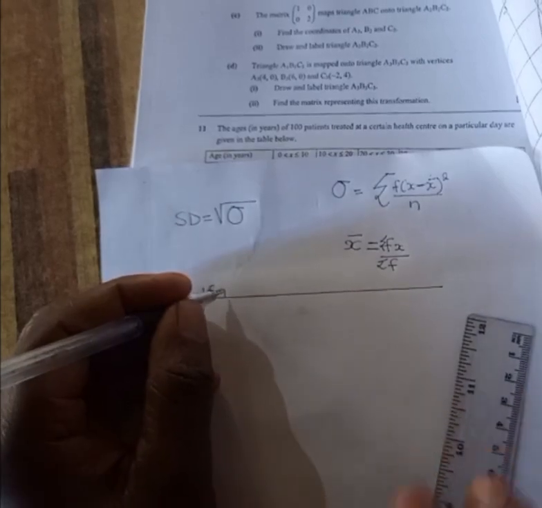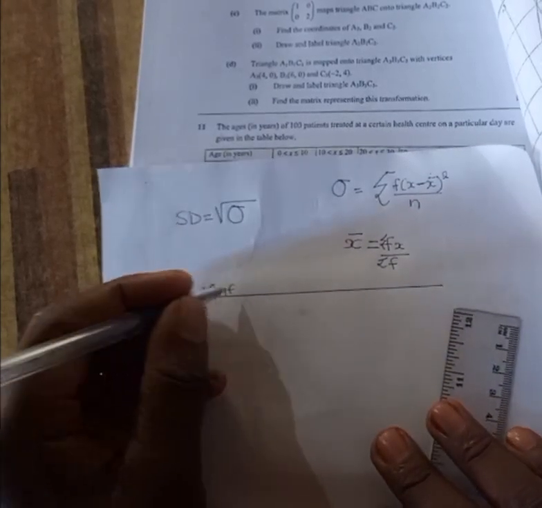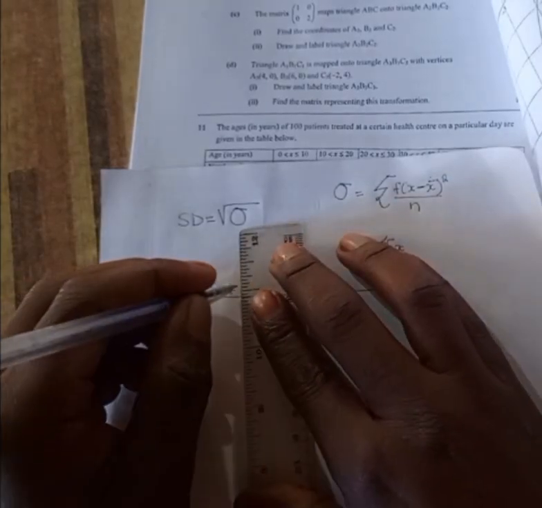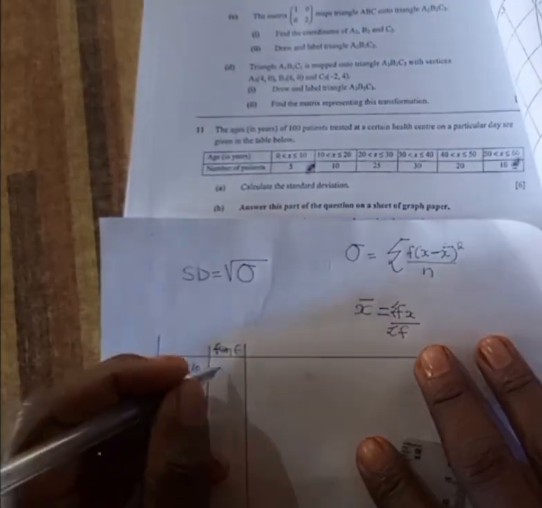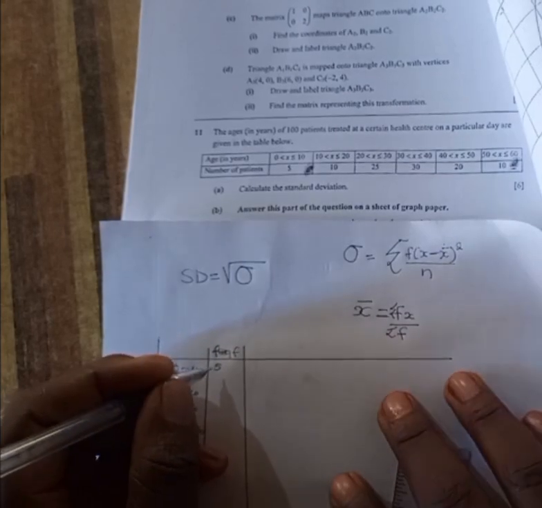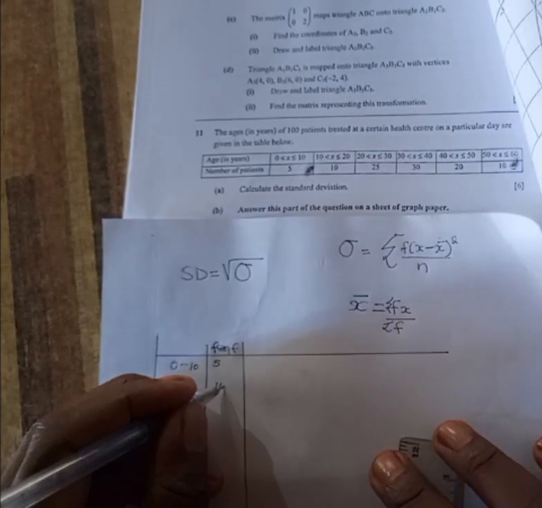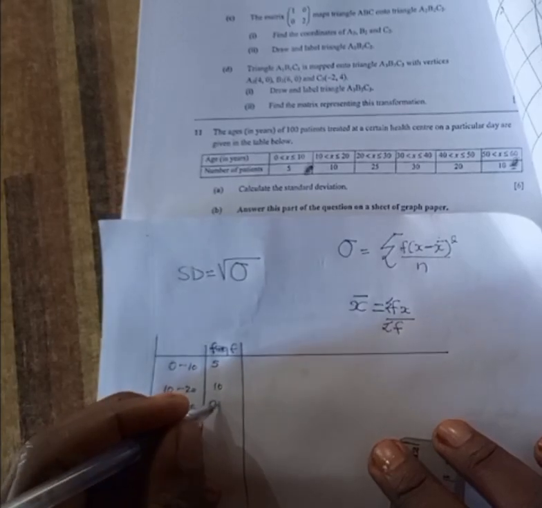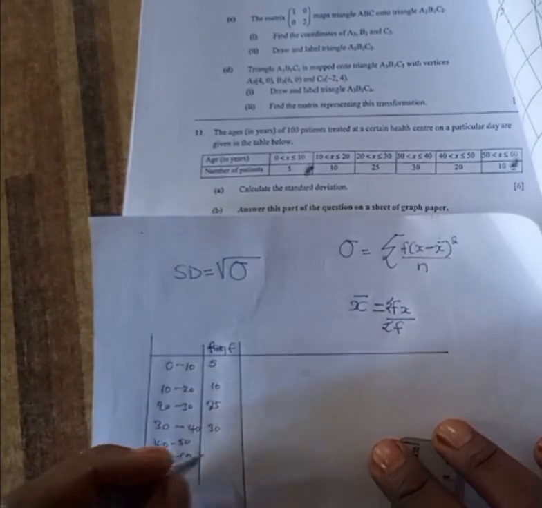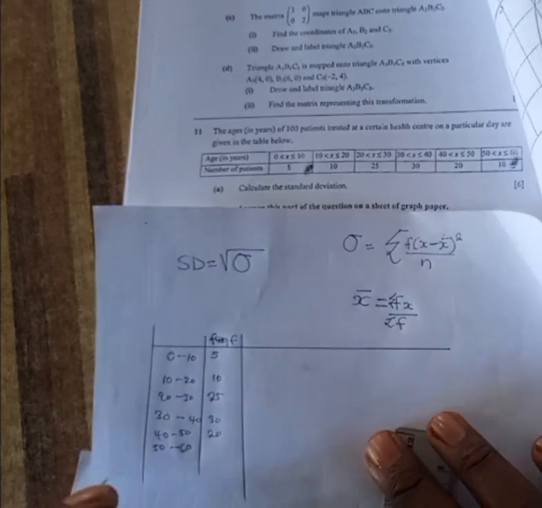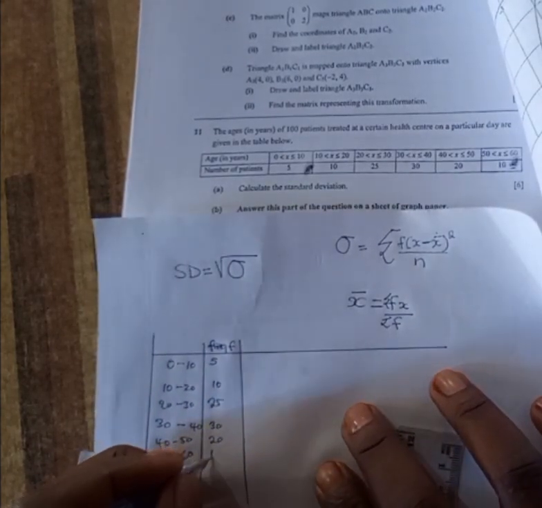You find the frequency there, which I'll just write as F. What is the frequency? According to this one, we have the 5 there. From the 5 there, we have the 10. From 10, we have 25. From 25, we have the 30. Then we have the 20. And we have the 10.